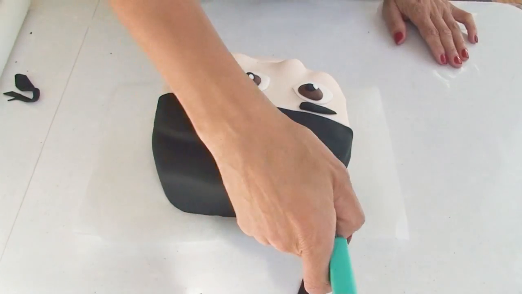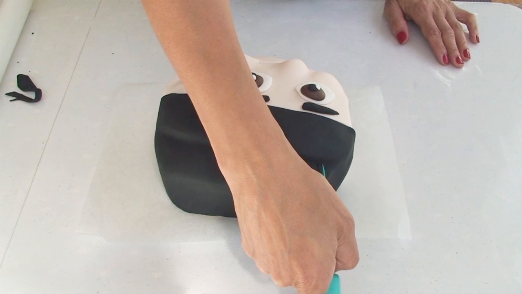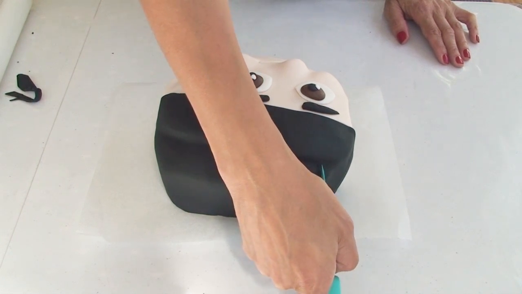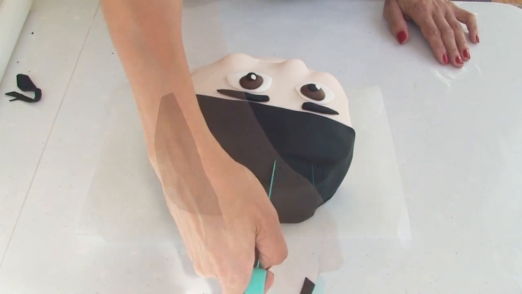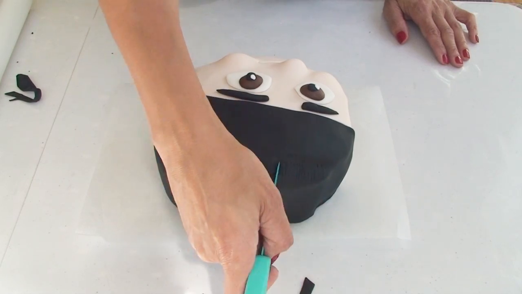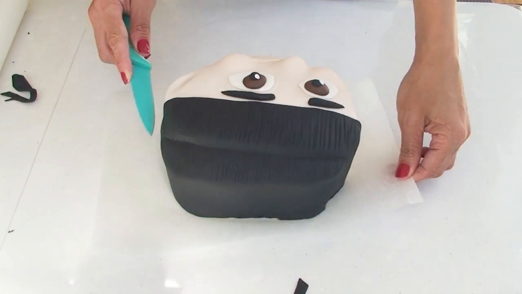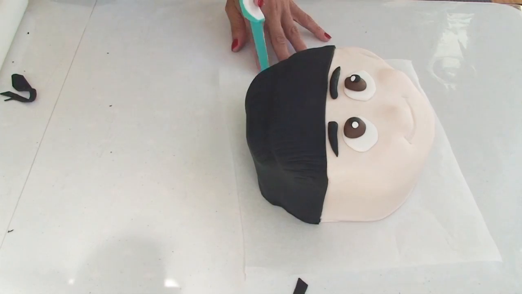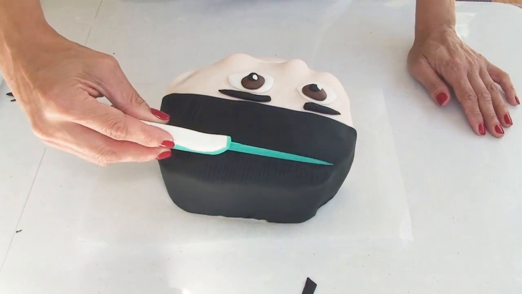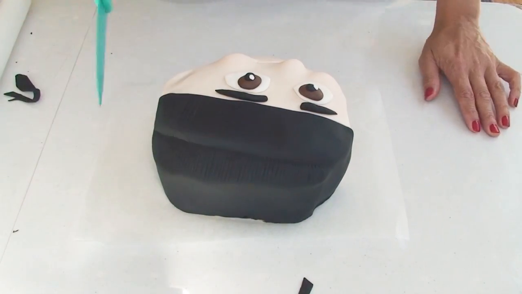Now, in the same way that we made the marks into the top part of the ponytail, I'm going to make indentation lines right across the top section of her hair with my knife, as well as across her fringe and down the sides of the cake. And with the back of my knife I'm just going to press gently to create a bit more definition into that crease.